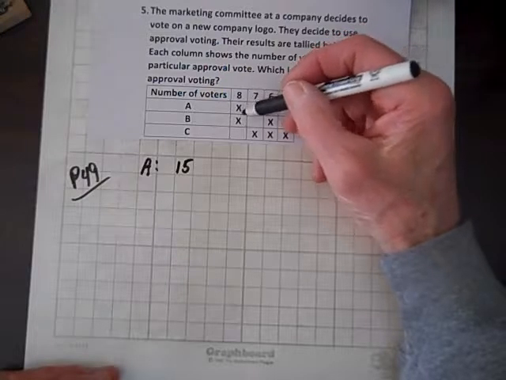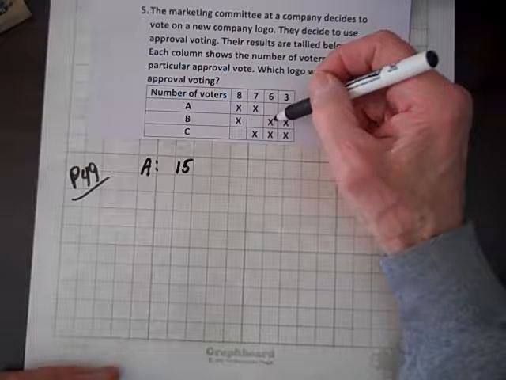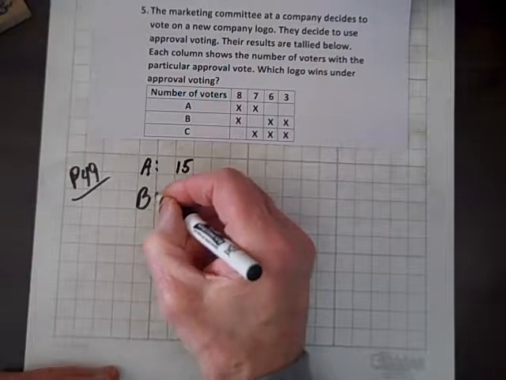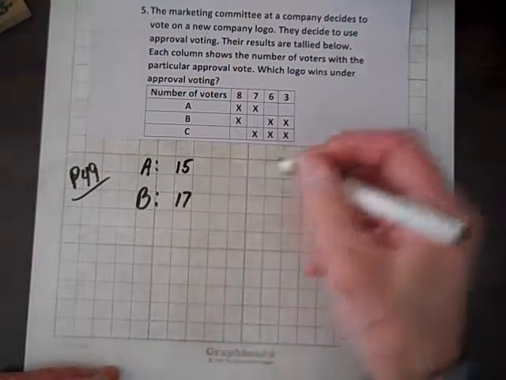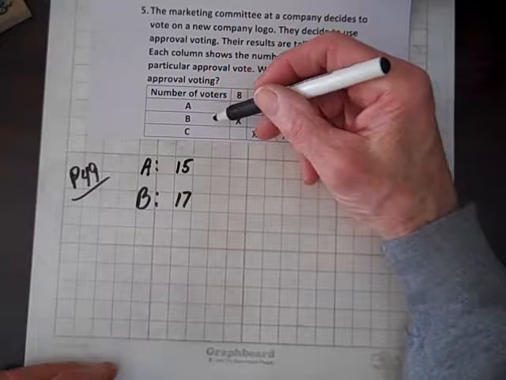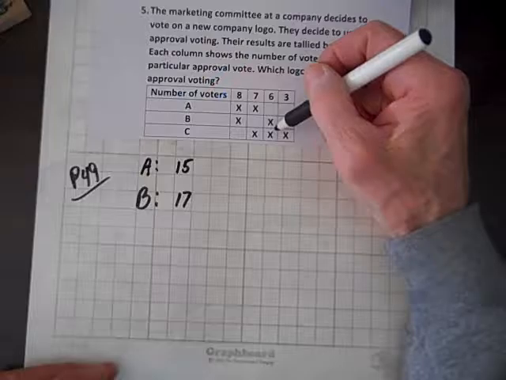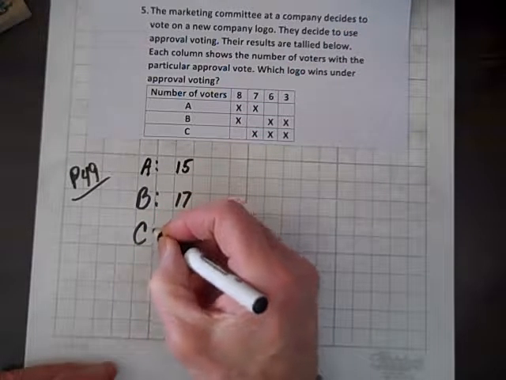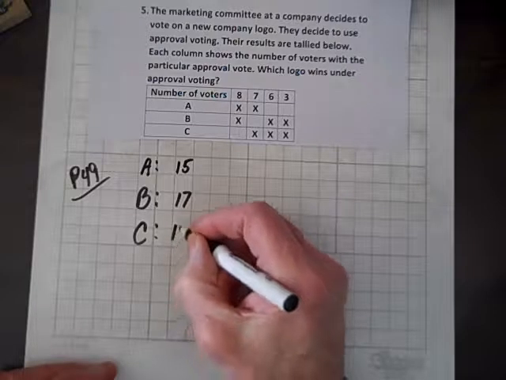For B, we've got 8 plus 6 is 14, plus 3 is 17. So for B, we have 17 votes. And for C, we have 7 plus 6 is 13, plus 3 more is 16. So for C, we have 16.